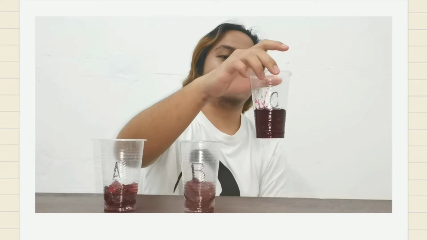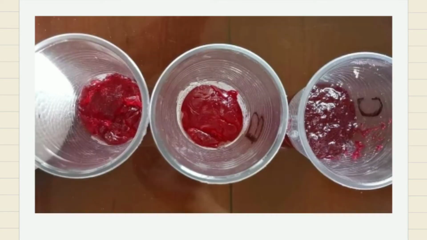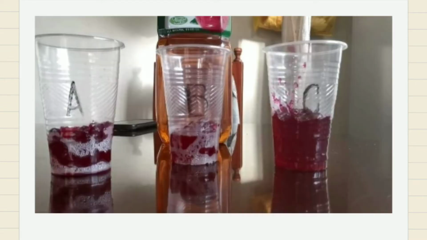Cup C, although it has the most sugar, is less viscous than Cups A and B, but the typical gel consistency is achieved just like in fruit jams and jellies. Thus, it has lower consistency relative to Cups A and B. In general, it is still sticky.